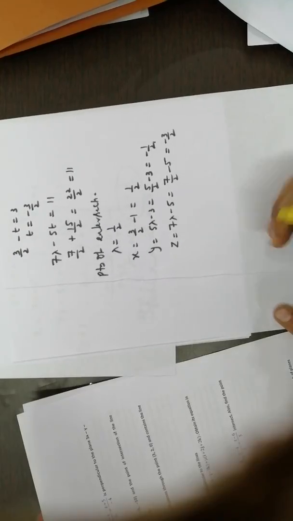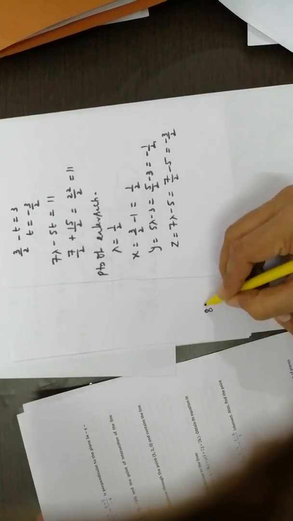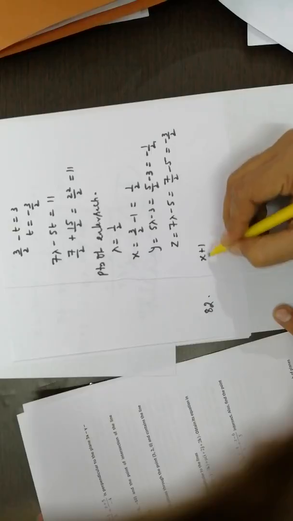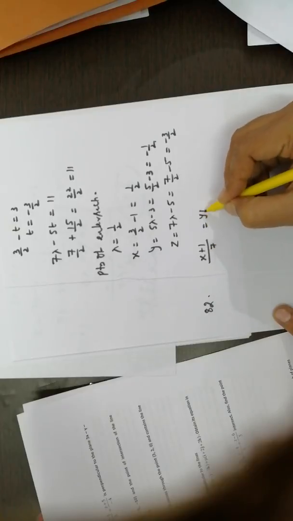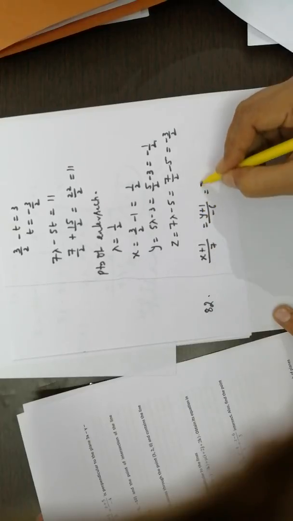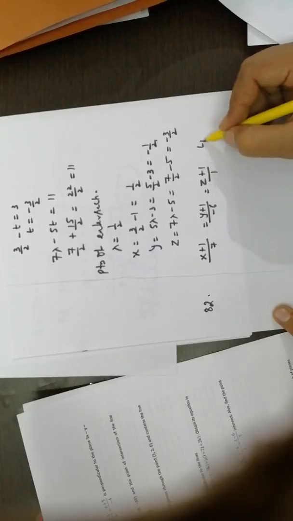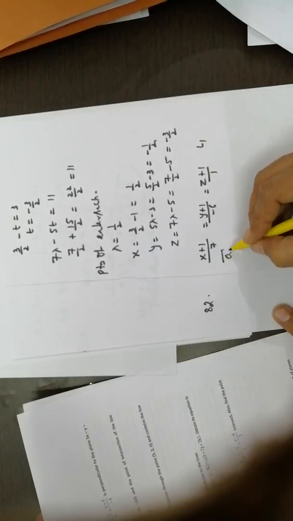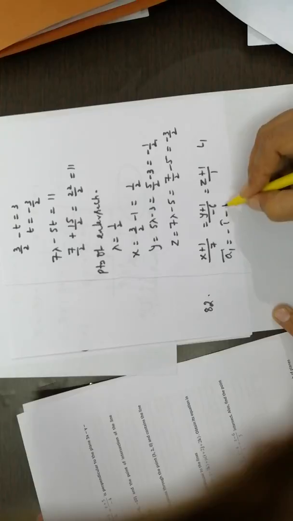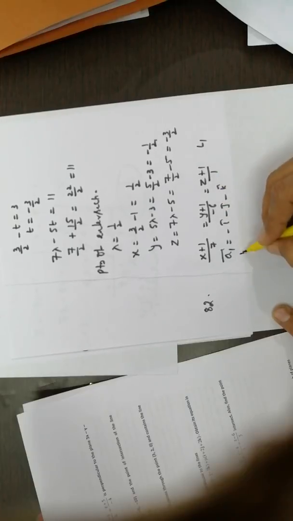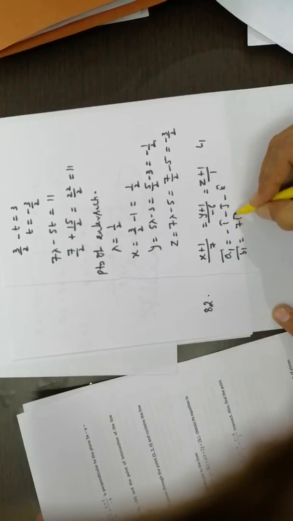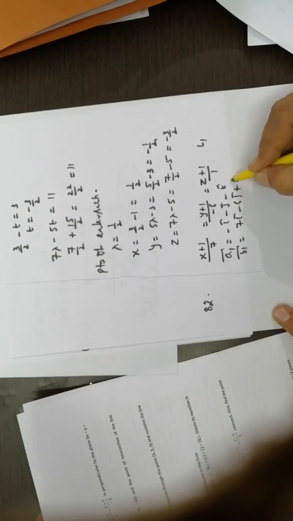Now next we have question number 82. We have the line (x plus 1) by 7, (y plus 1) by minus 6, (z plus 1) by 1. This is line 1. Its a1 vector is minus i cap, minus j cap, minus k cap. Its b1 vector is 7i cap minus 6j cap plus k cap.